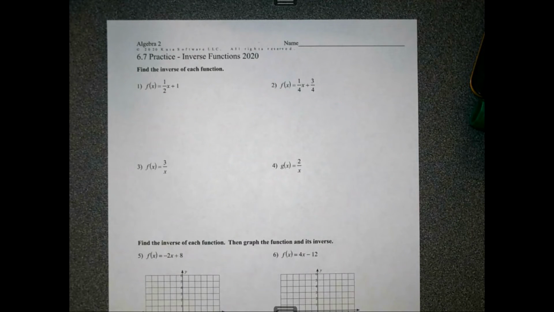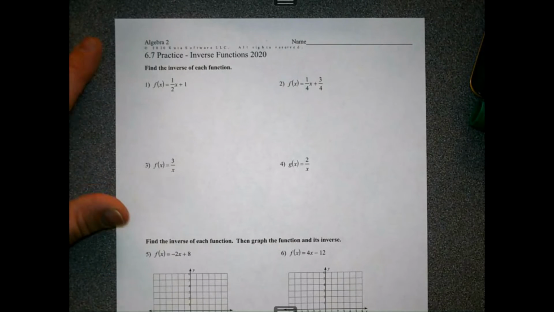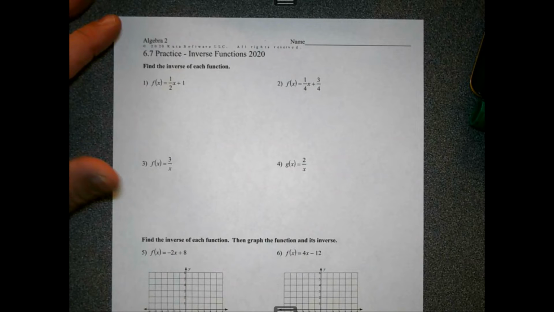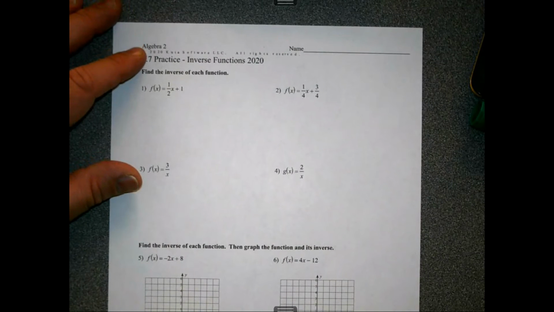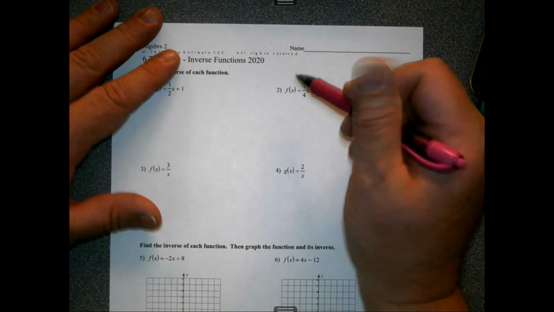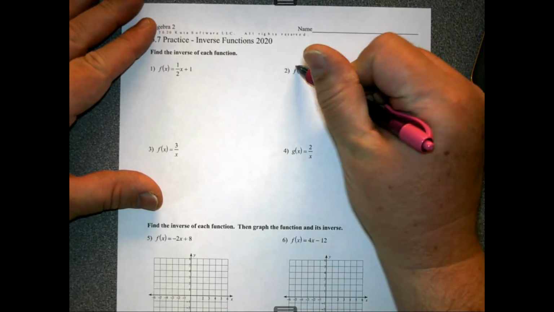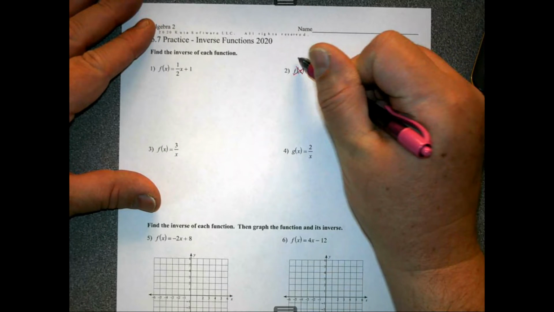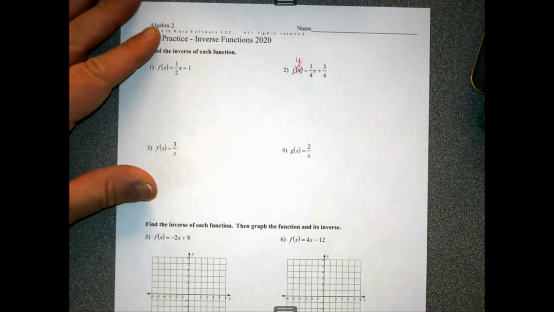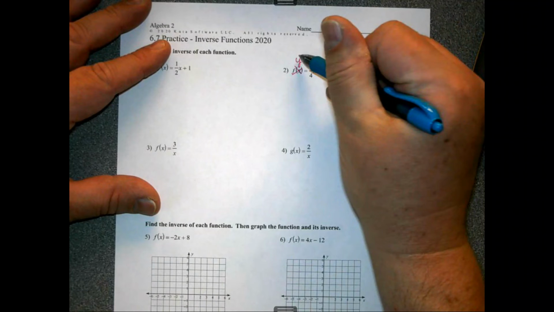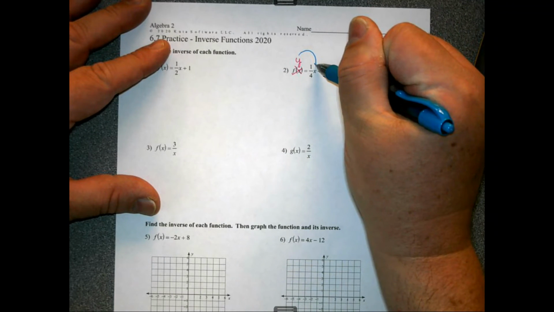All right, let's do number 2. Okay. Everyone's got their homework. I'm going to replace this f of x with y. Then I'm going to switch the y and the x.